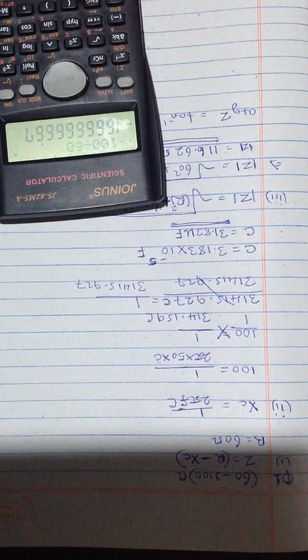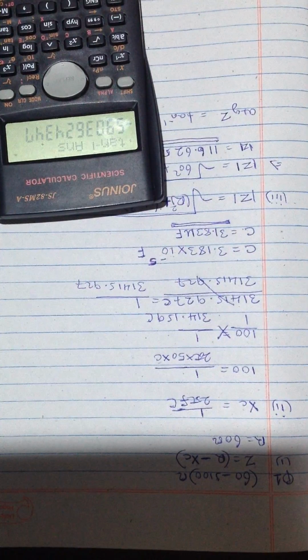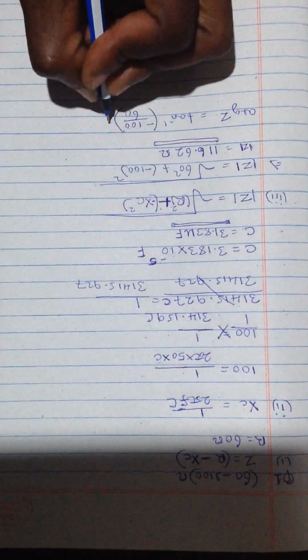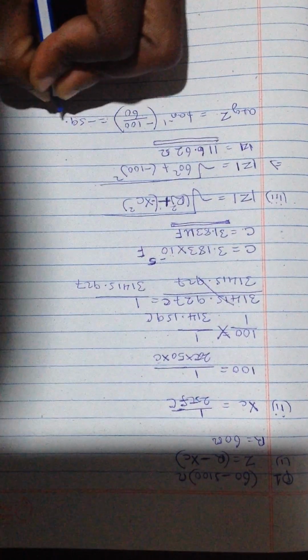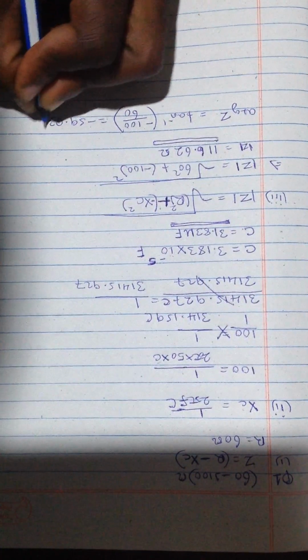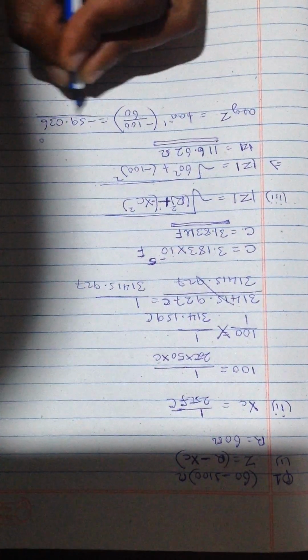You just press shift, then tan of this. So I'm going to have negative 59.036. So this one becomes my angle, which is equal to negative 59.036. This one becomes my angle.